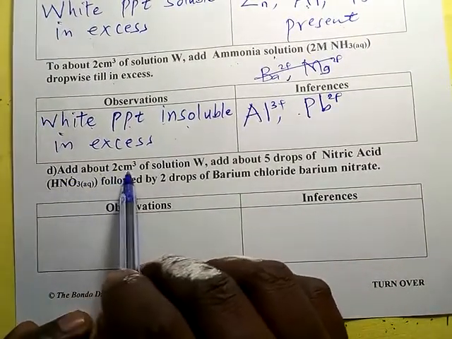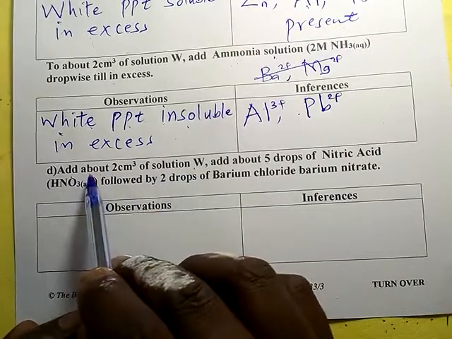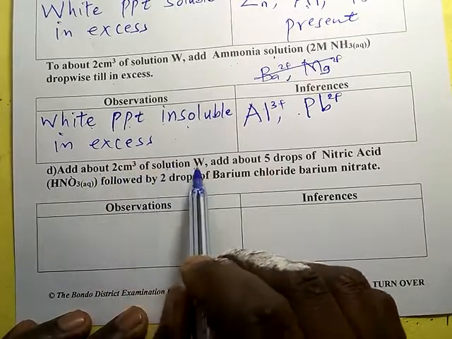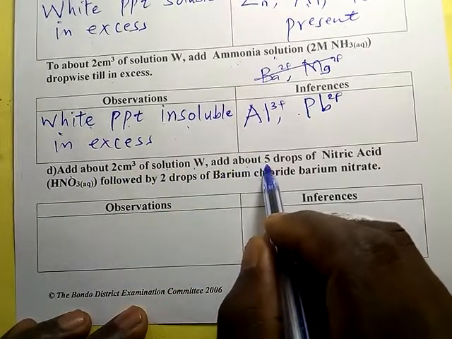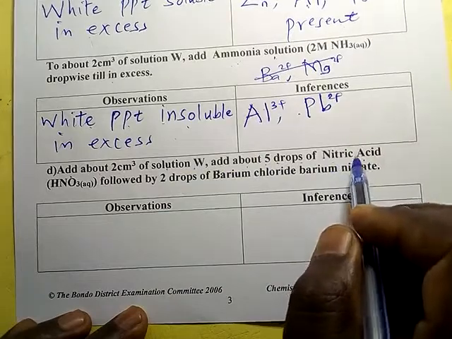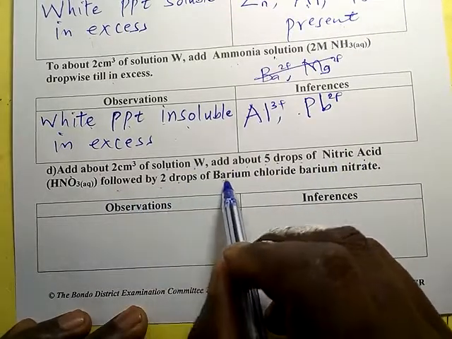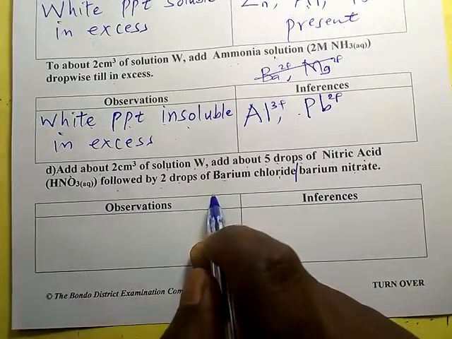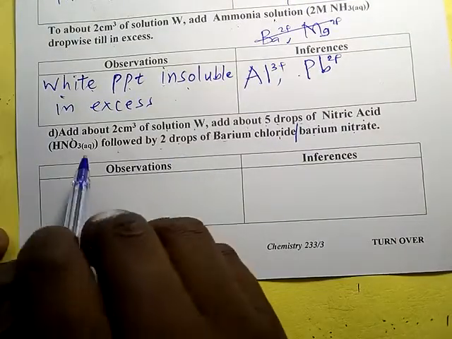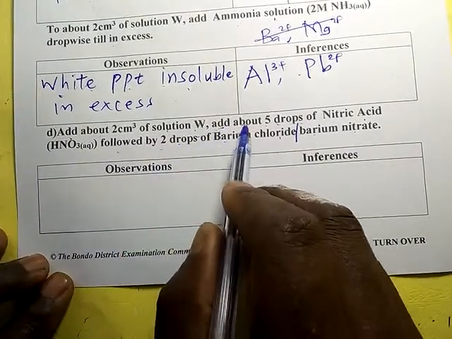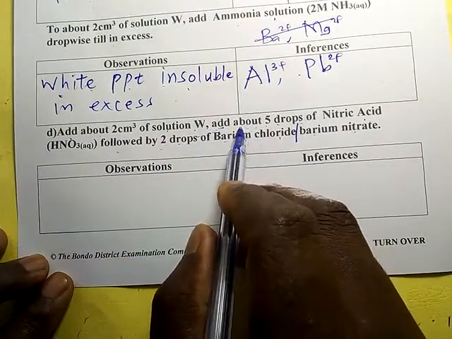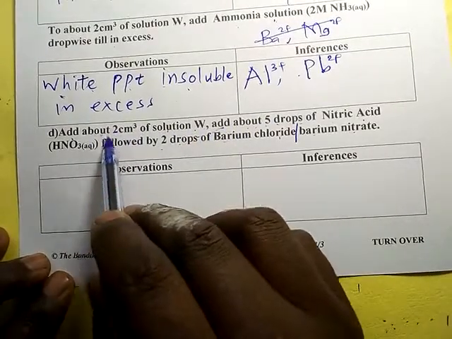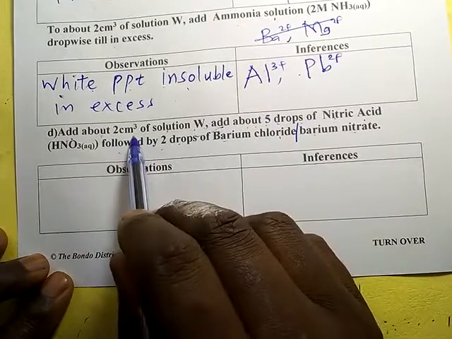Add about 2 centimeters cube of solution W. Add about 5 drops of nitric acid, followed by 2 drops of barium chloride or barium nitrate. So the first thing we expect here is effervescence or no effervescence, because here we are adding acid to a solution.